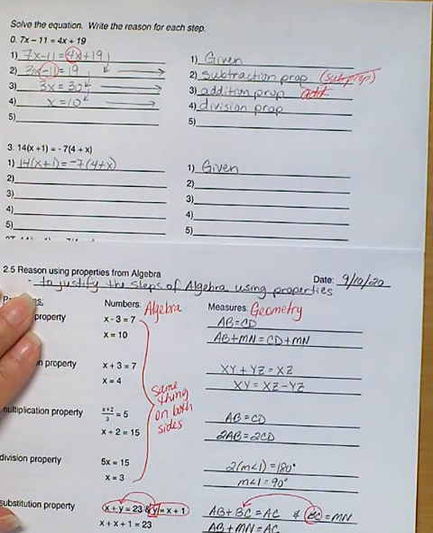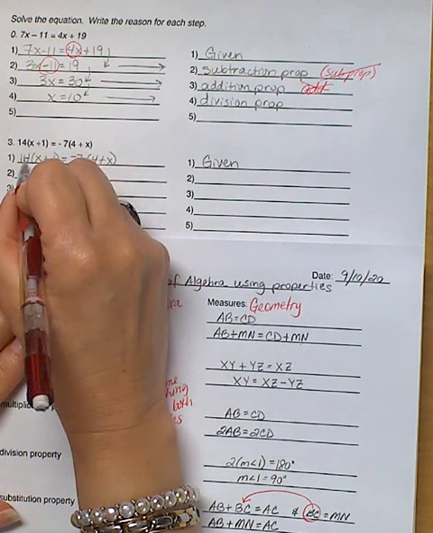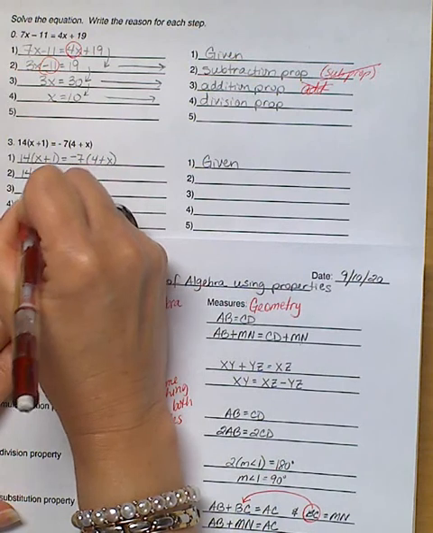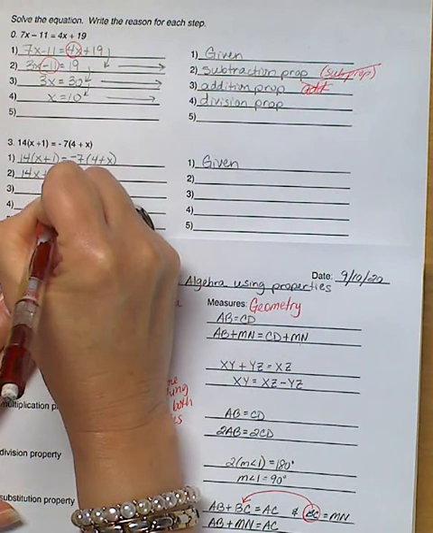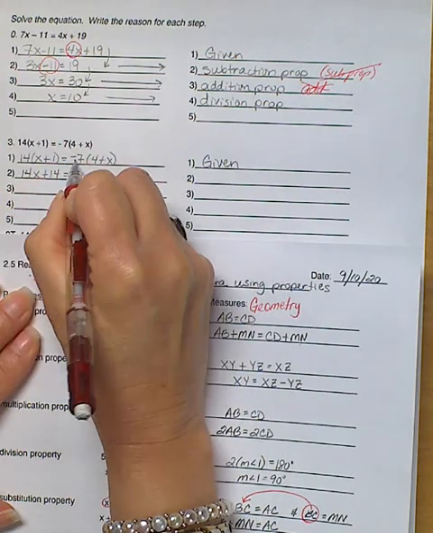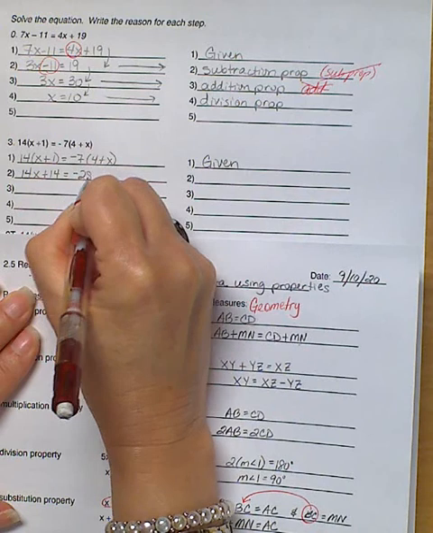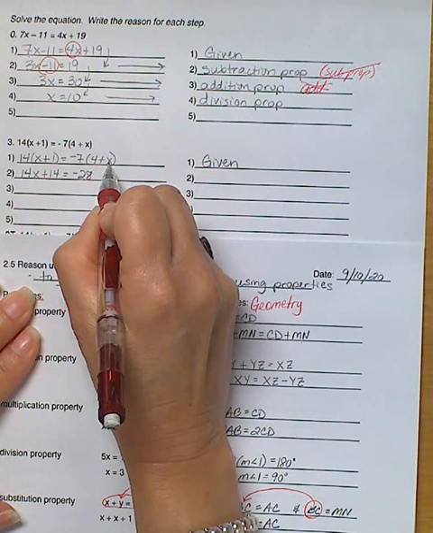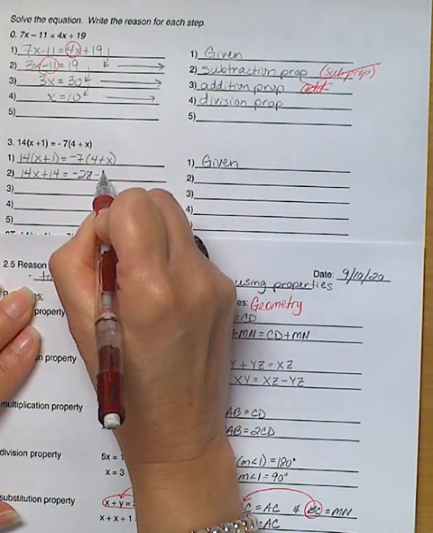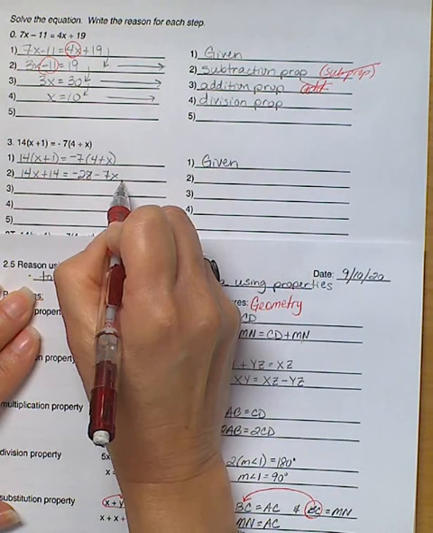So I'm going to do 14 times x, which is 14x, 14 times positive 1, which is positive 14, equals negative 7 times 4, which is negative 28, negative 7 times positive x is negative 7x. Why am I allowed to write that down? Because I applied the distributive or distribution property.